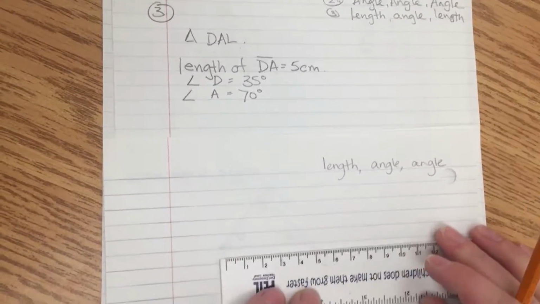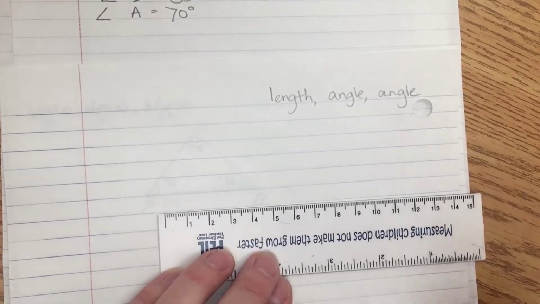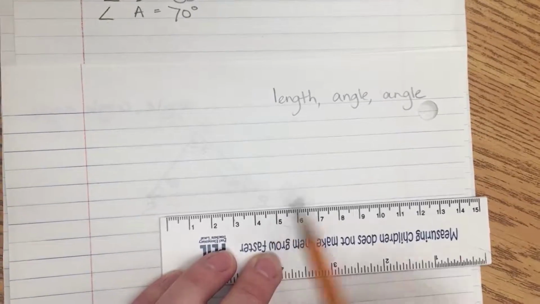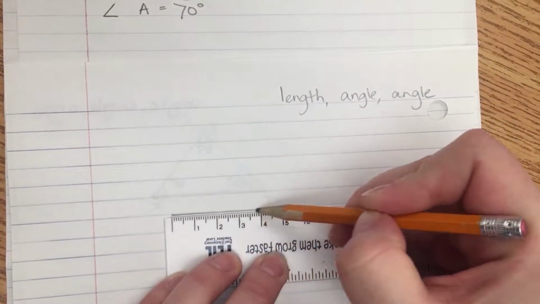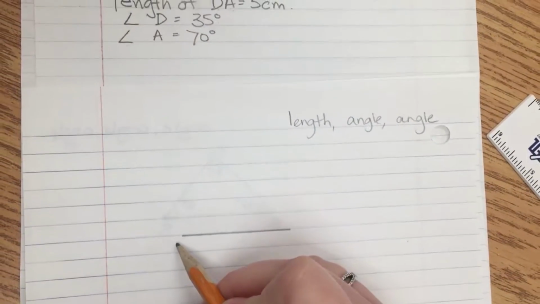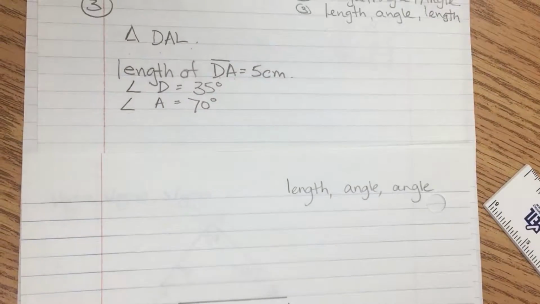As always, the first thing you need to do when drawing a triangle is to draw your first line. But this one, instead of making it whatever length you want, you have to make sure that it is exactly 5 centimeters. So you use your ruler to make sure that you measure it properly, and you simply draw a line that is 5 centimeters long. And we label it D and A, because that is what the line instruction told us.